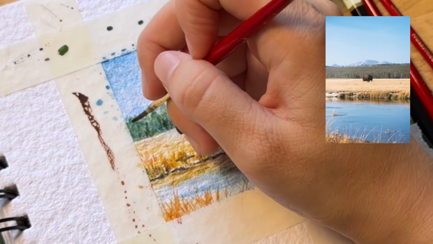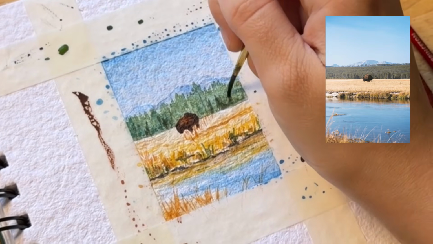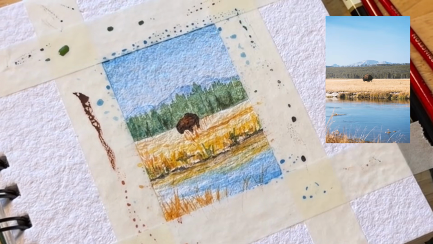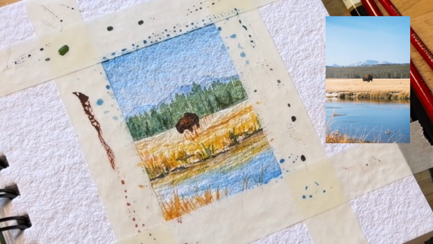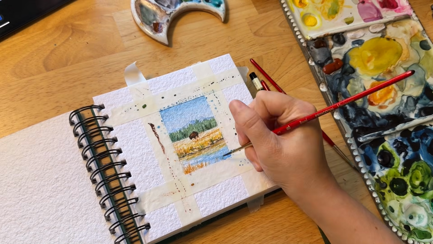Then the last thing I'm going to do is add some slightly darker green along the bottom of the tree line, once again to add a little bit more depth. The trees are in the distance, so I don't need that much more depth. I don't need that much detail. It's okay to have that one be just a little more flat than the foreground scenes.